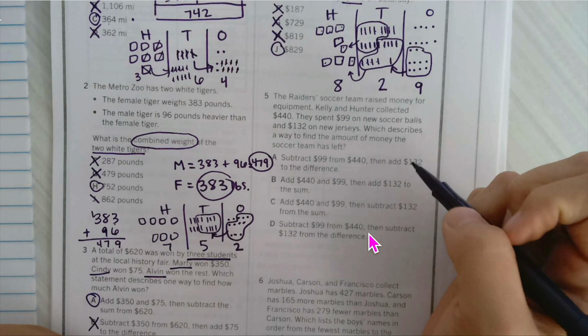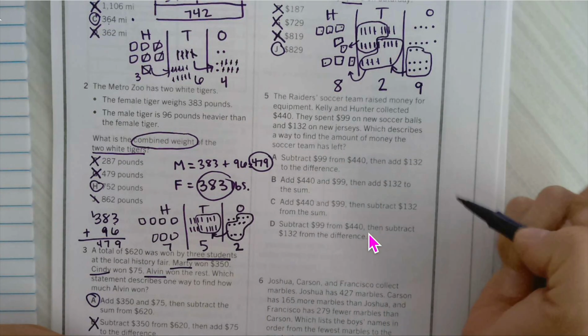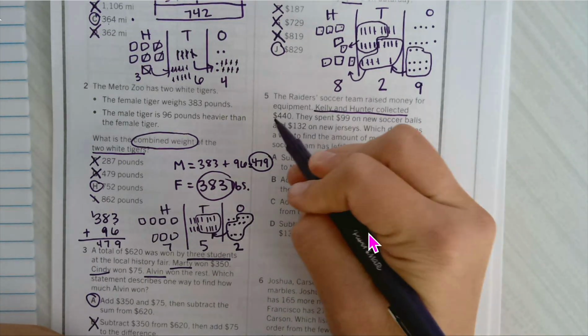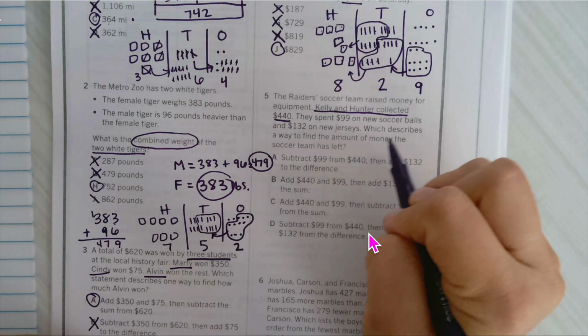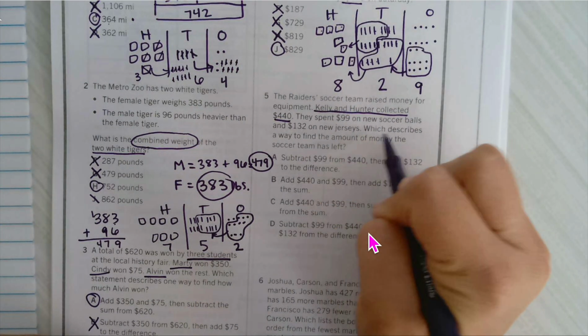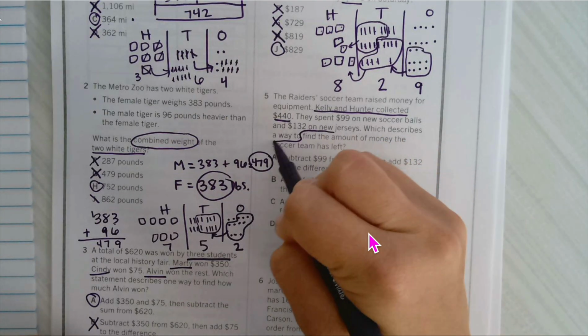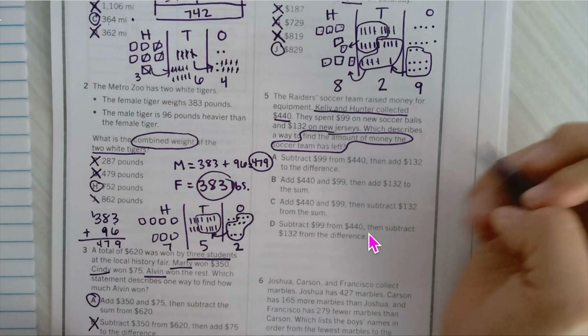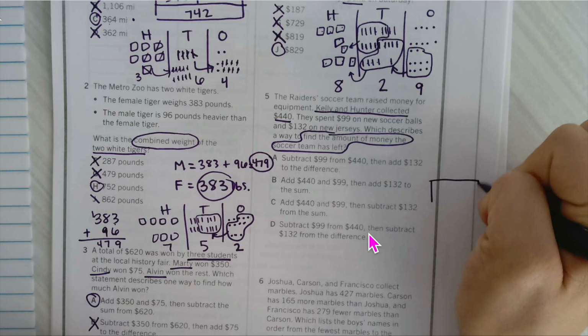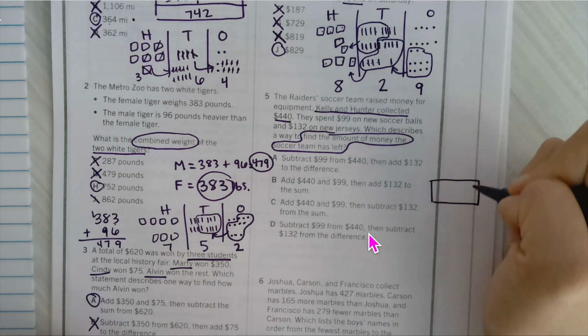Let's break it down. How much money do they have? Kelly and Hunter collected $440. And I want to find the amount of money the soccer team has left. So if I know that they started with 440, let's represent it. They had 440.